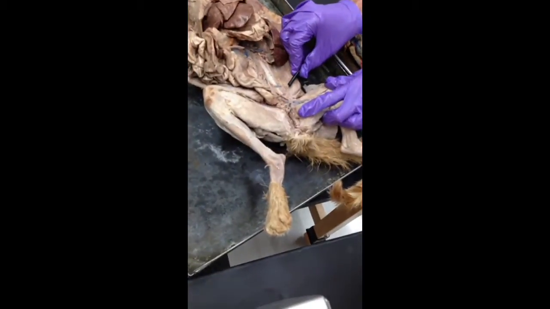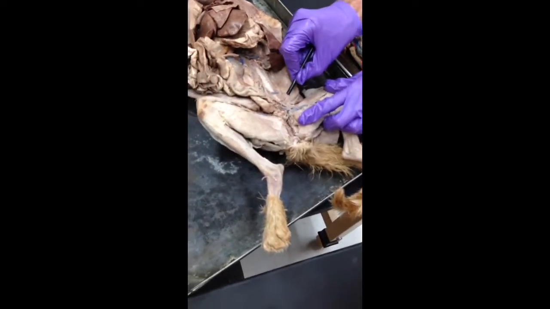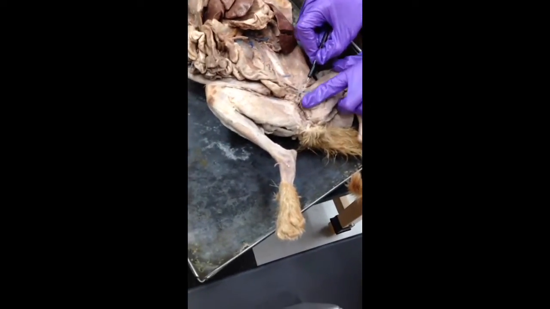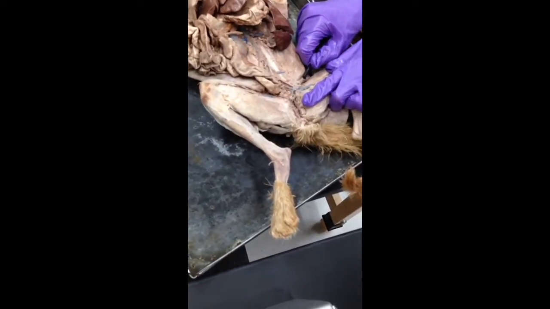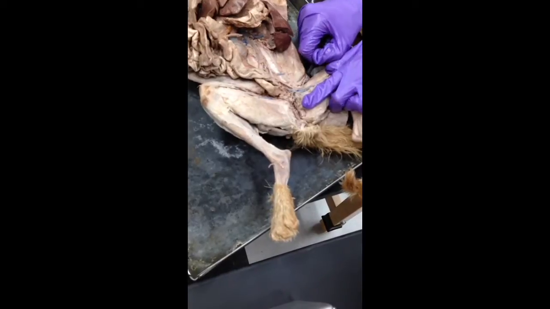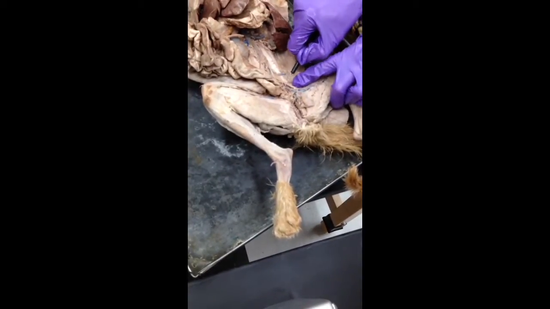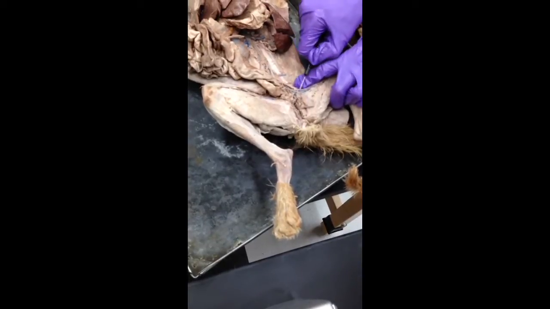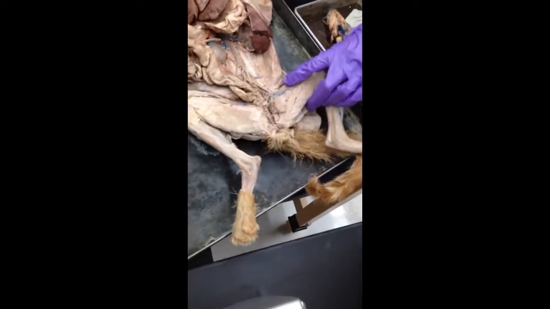Can you go through that one more time? That's the external iliac artery, and then common iliac vein. Then external iliac vein. And then the femoral vein and femoral artery. So they differ in their name just for this little branch. Common versus external, then they're both external, then they're both femoral.